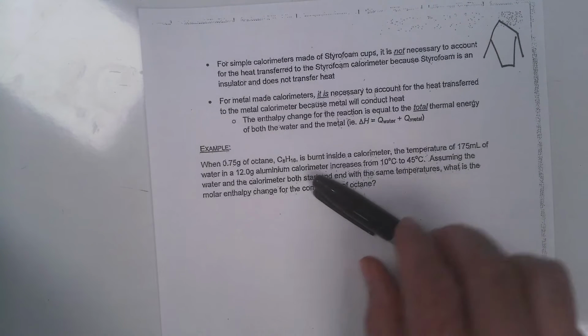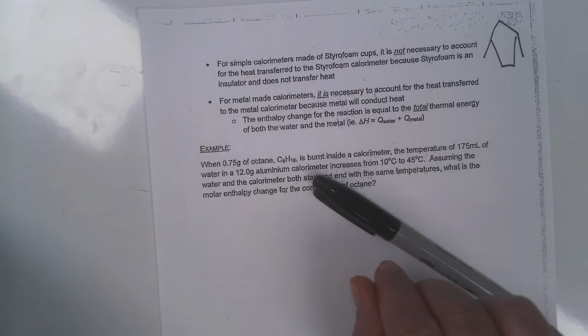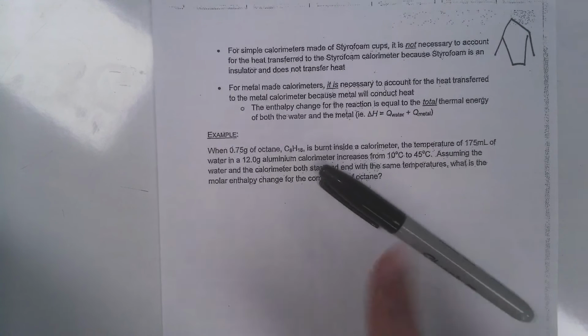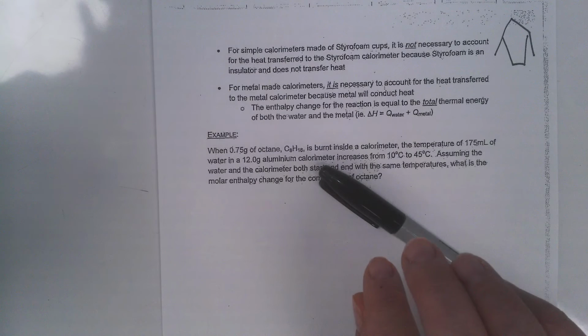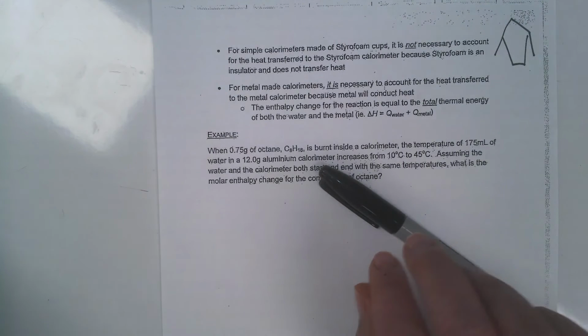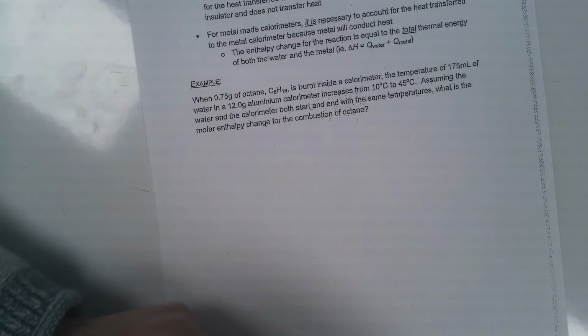But when we look at calorimeters like what we have in the lab, made out of metal, then we have to account for the heat because metal conducts heat. And so the enthalpy change for the reaction is equal to the total thermal energy. So a Q for the water or the solution and a Q for the metal. I'll show you what that looks like.